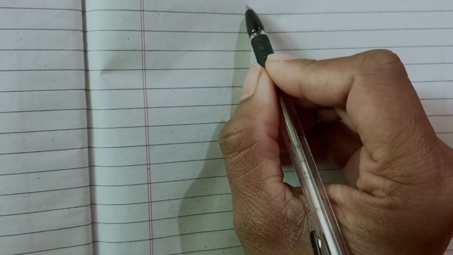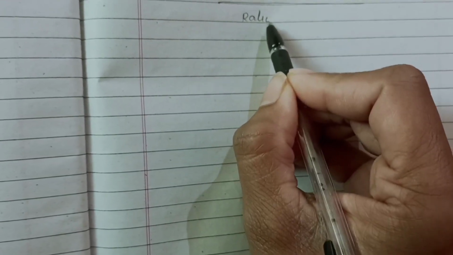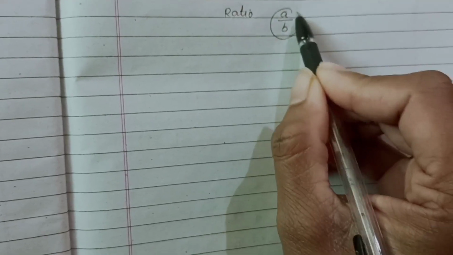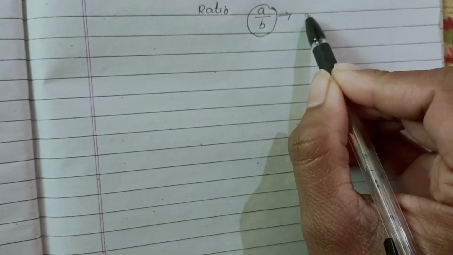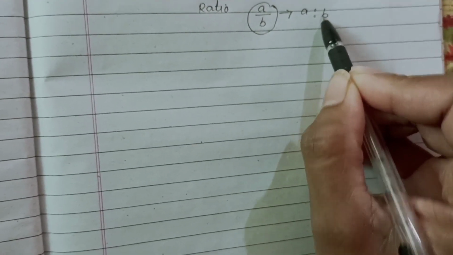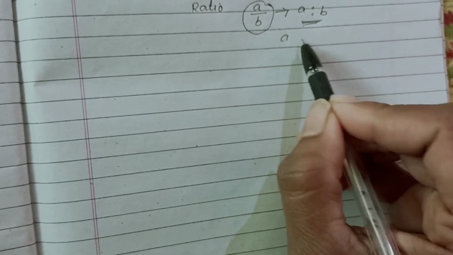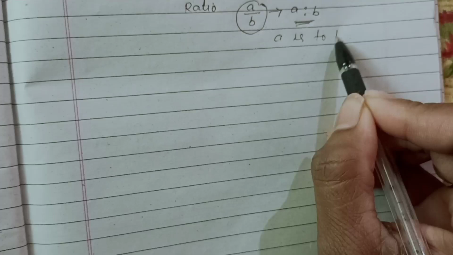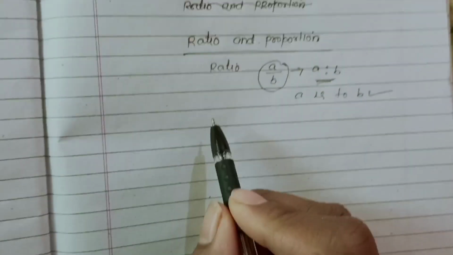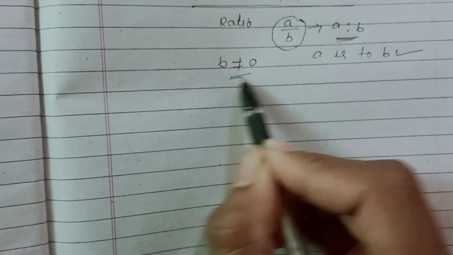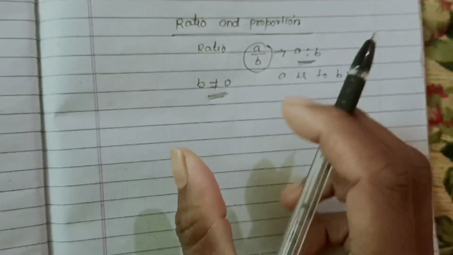First of all, I'm going to talk about ratio. If we have A and B, this is called A by B, and this can also be written as A is to B. This is called a ratio, and it is read as A is to B. Okay, you understood? Here in A by B, B is never equal to 0. You have to remember it.